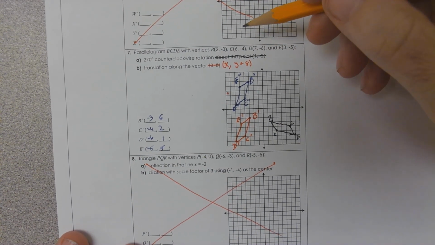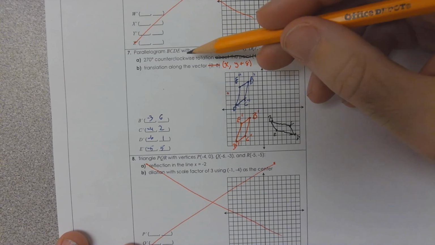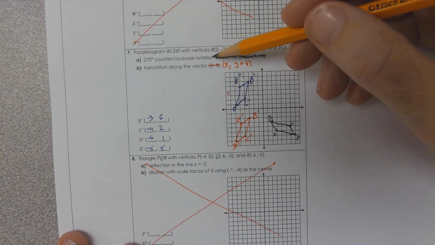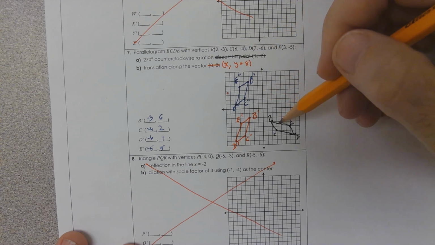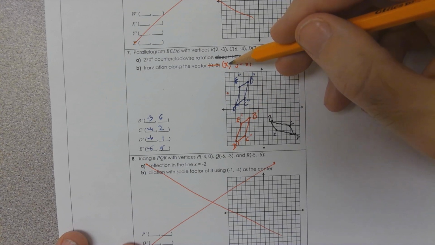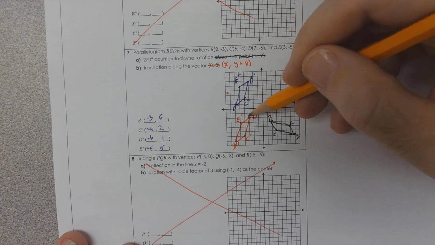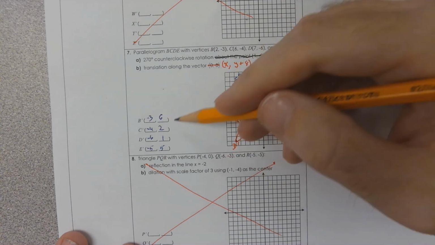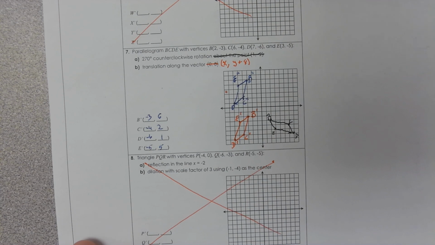And then one more. It's a 270-degree rotation. So we should rotate from here to here. And then we translate x plus 0, y plus 8, so it goes up to here. And we should end up with that. But that's all there is to it. It's one, then the other.